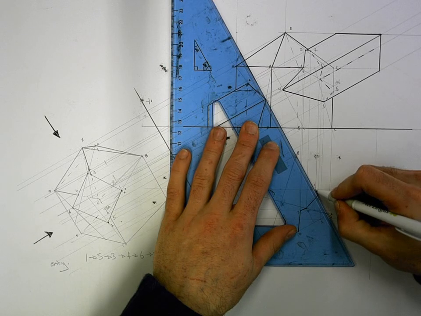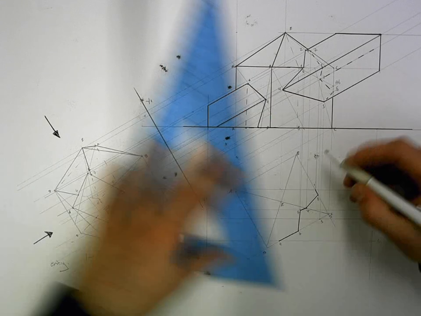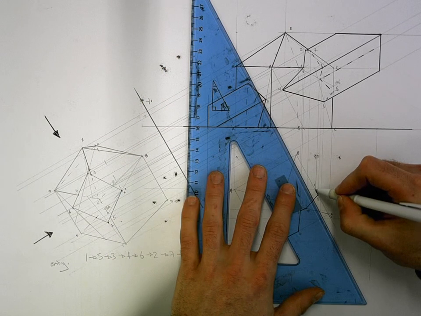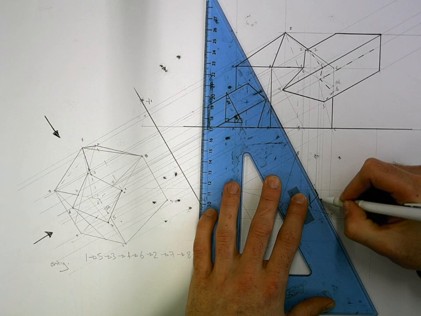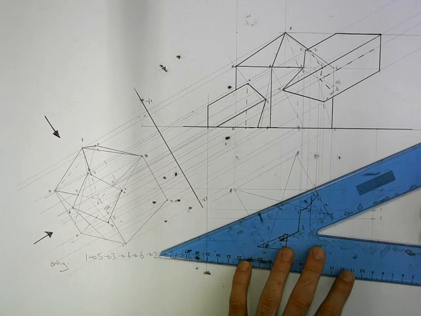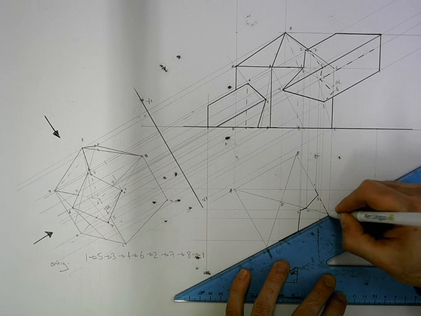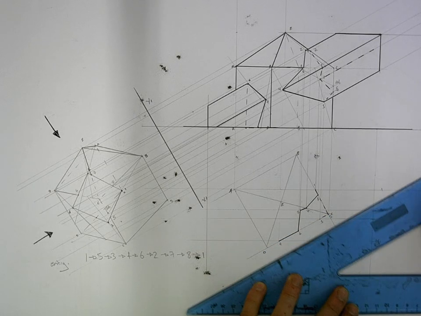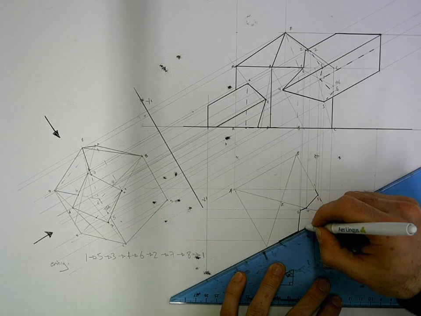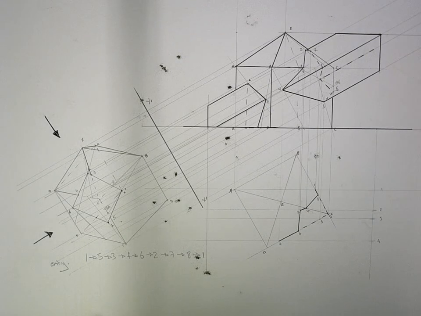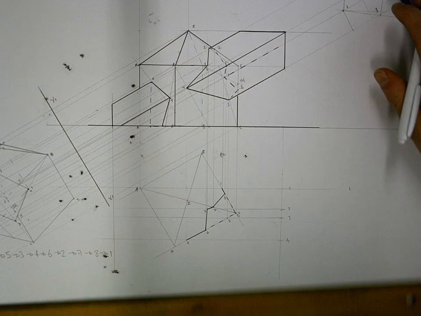So 8 goes to 1 along the edge, 1 goes back down to 5, which will be hidden, 5 goes to 3, and then 3 goes back to 4, and they're hidden. Then you can draw your lines in as far as where they stop.